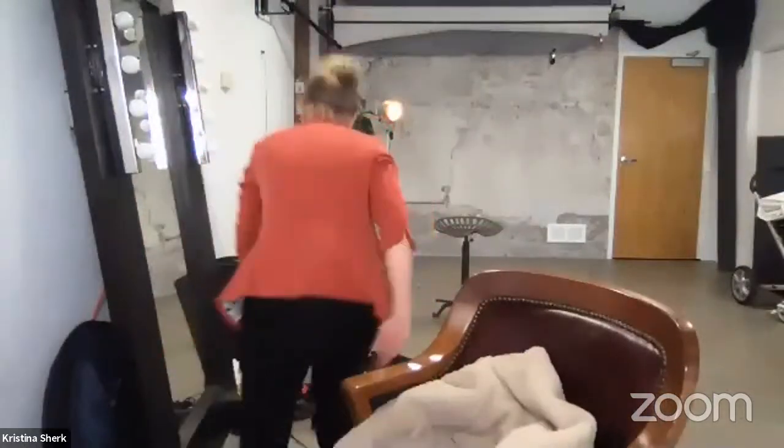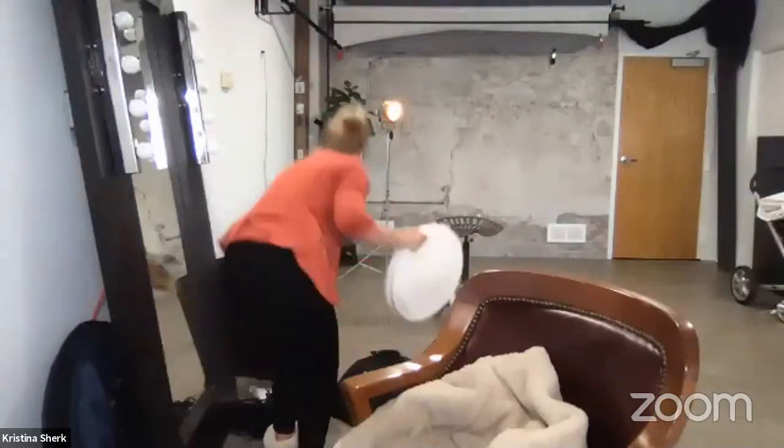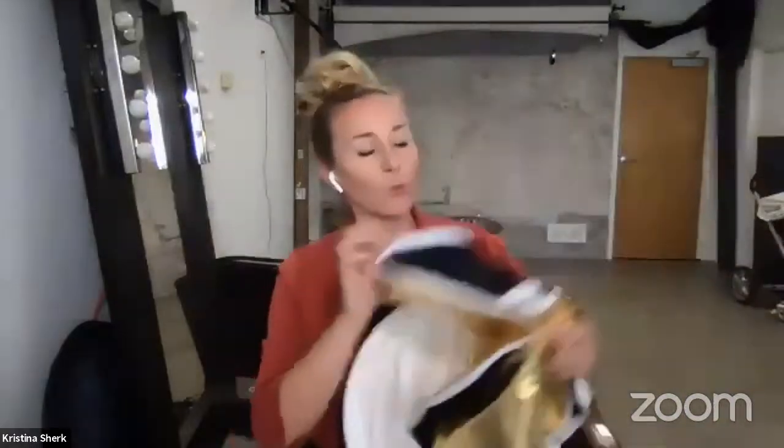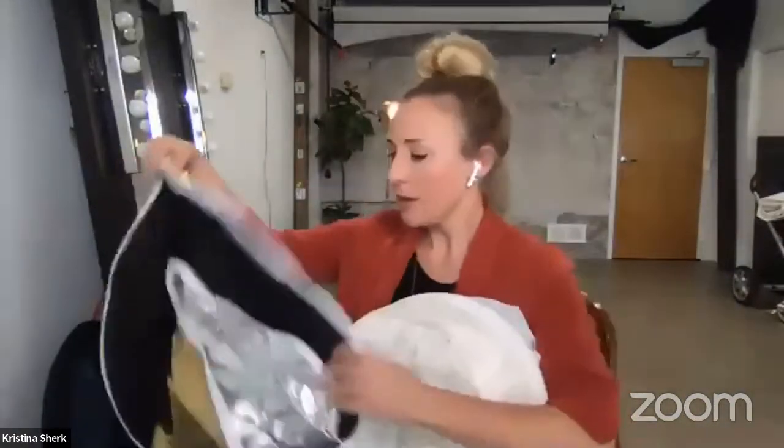So let's see. I have my reflector here. Good thing I'm in the studio. Sometimes if you get a reflector, it will come with multiple sides.